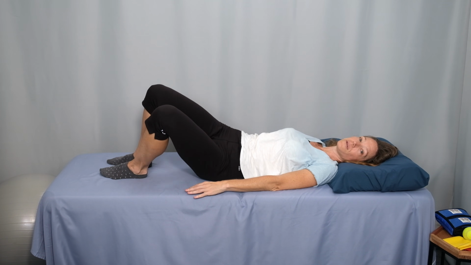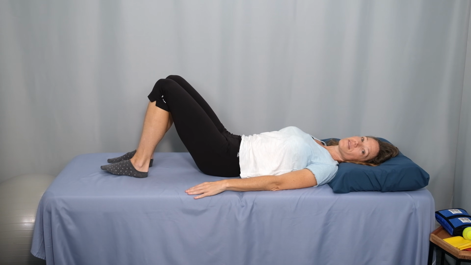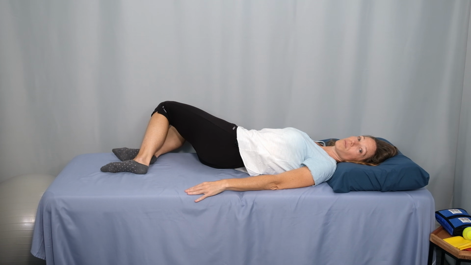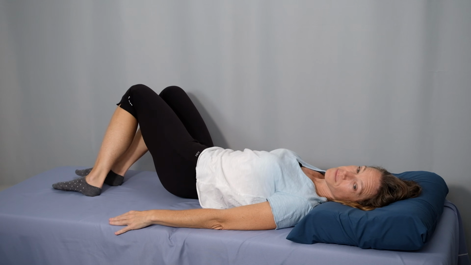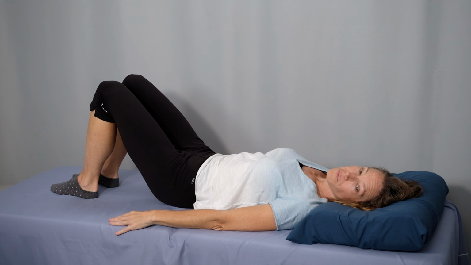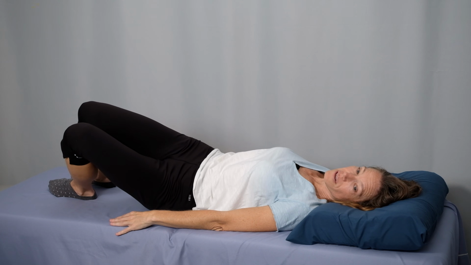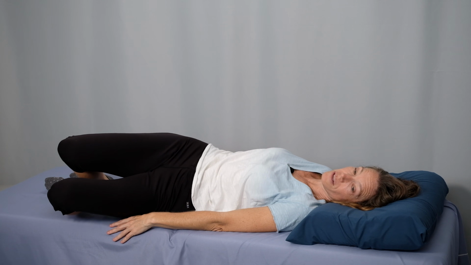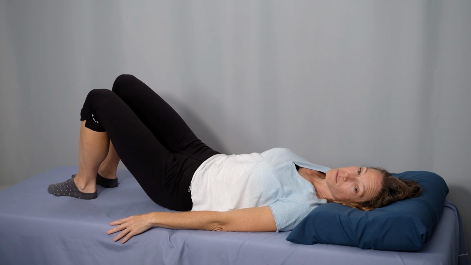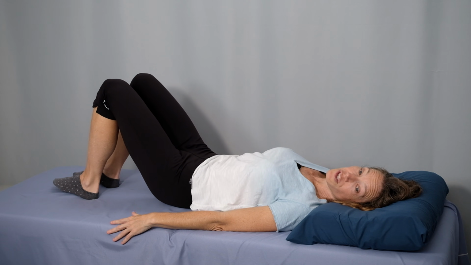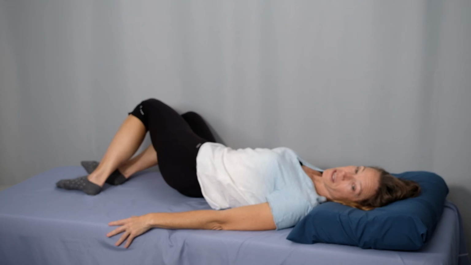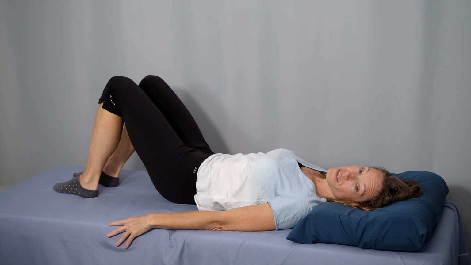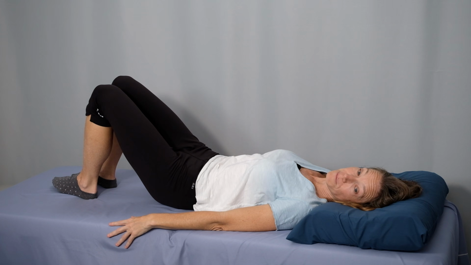Inhale, come back up, and then exhale, lower your knees to the other side. Pause there, inhale, come back up, and then exhale to the other side. Pause at the bottom of the stretch and inhale as you come back up to the top. Now continue exhaling as you lower your knees. Pause. Inhale as you bring your knees back up to the starting position.